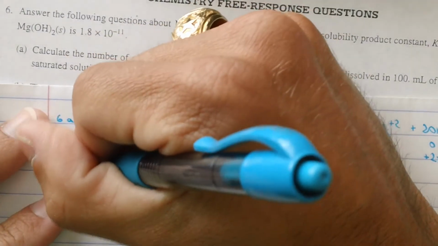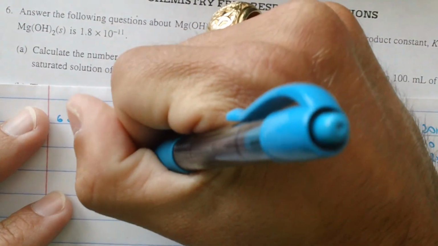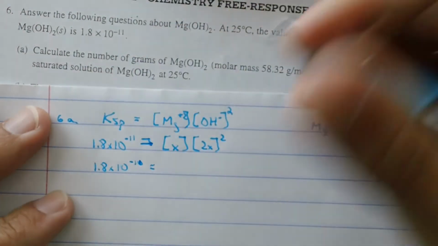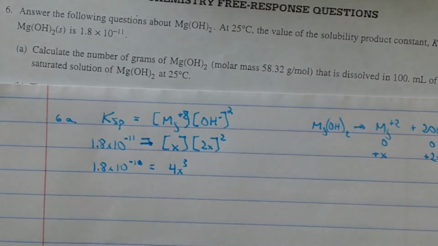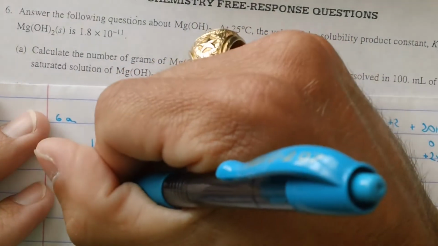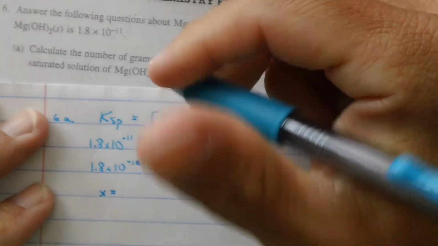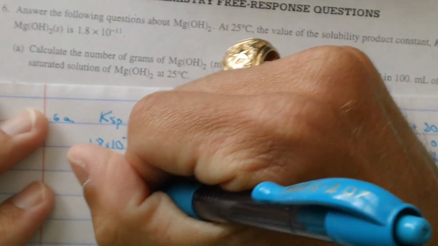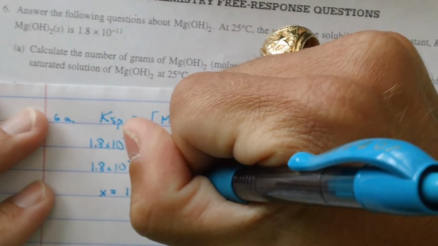And so 1.8 times 10 to the negative 11th is going to equal 4x cubed. Divide by 4, take the cube root of it, and you get x equals 1.65 times 10 to the negative 4th.